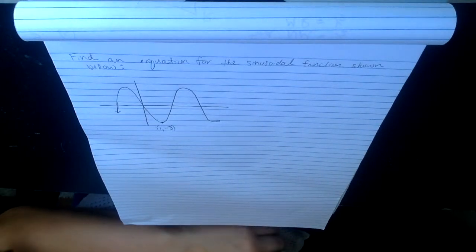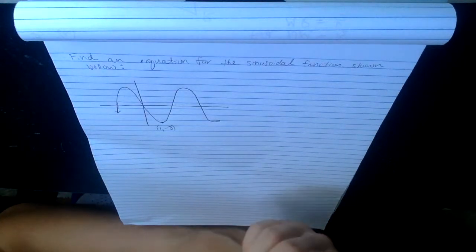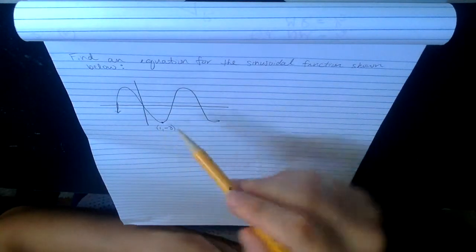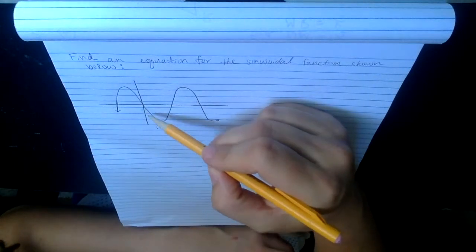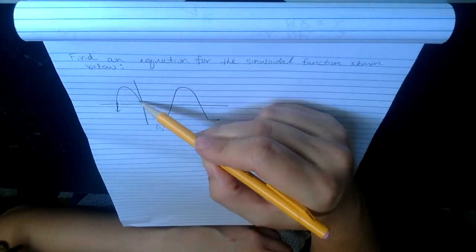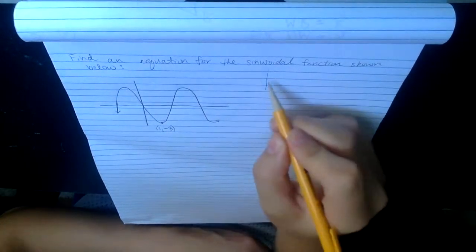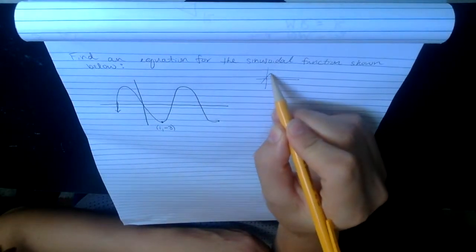Now, in order to write down the form of the function, I need to know whether I'm looking at something that looks like sine or cosine, and then I need to know what a, b, and c are. So first of all, I'm going to say that this looks a lot like sine. Notice it passes through the point 0, 0. It's flipped upside down, but it looks a lot like sine. Remember, sine looks like this.